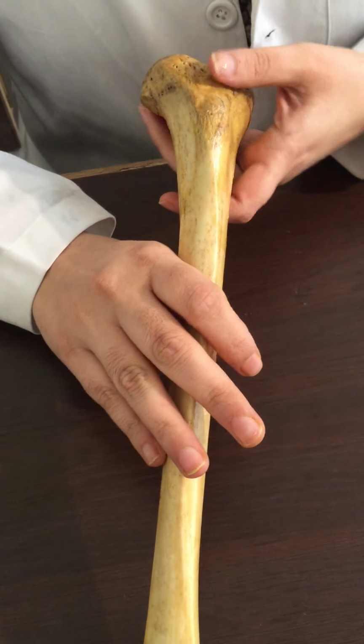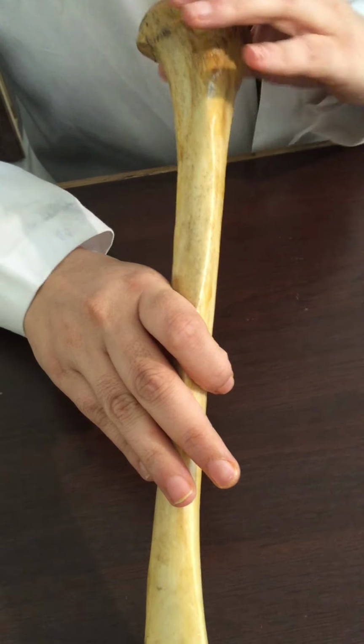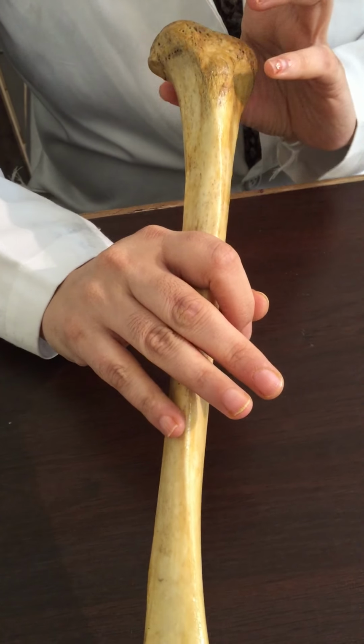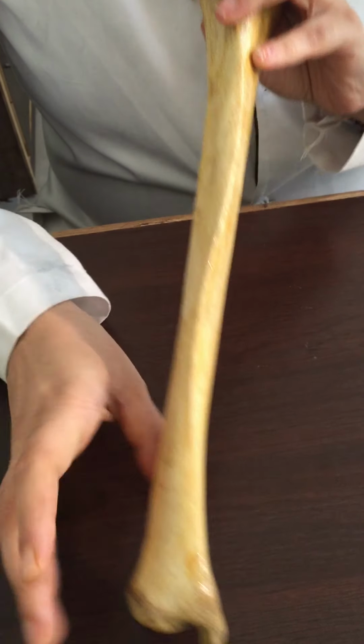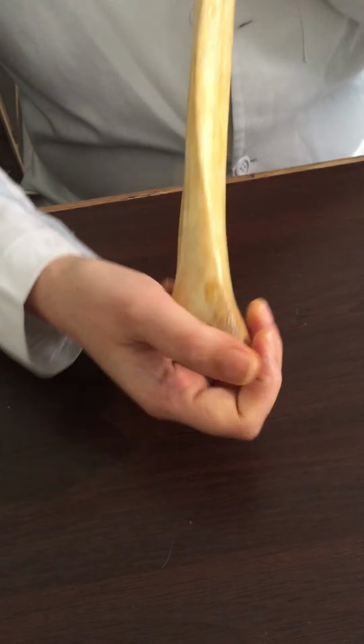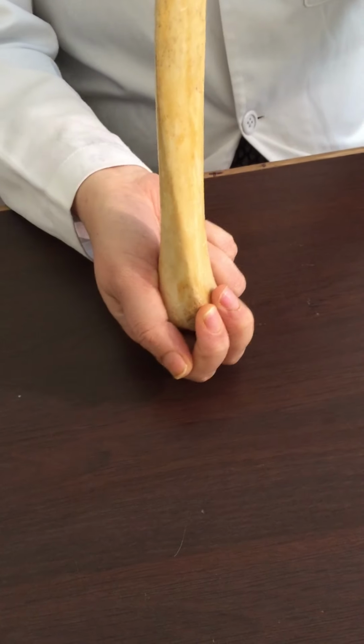Now let's start first with the anatomical position, right? Is it of the right side or the left side? How to determine the side? First we have to know its ends. The upper end is expanded, the lower end is narrow, right? So we hold it like this, upper this, lower this, not like this, right?